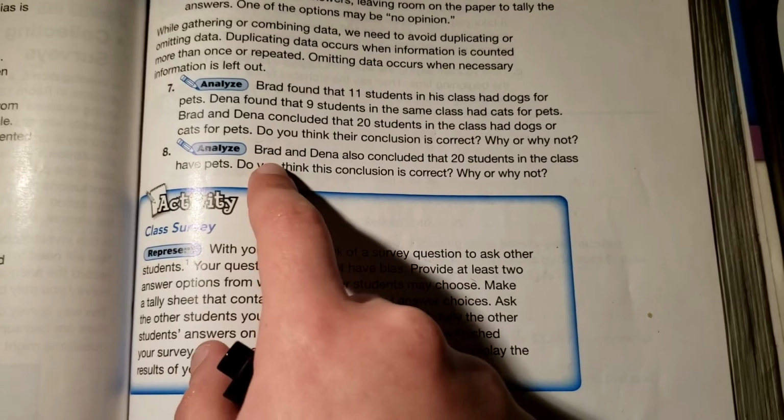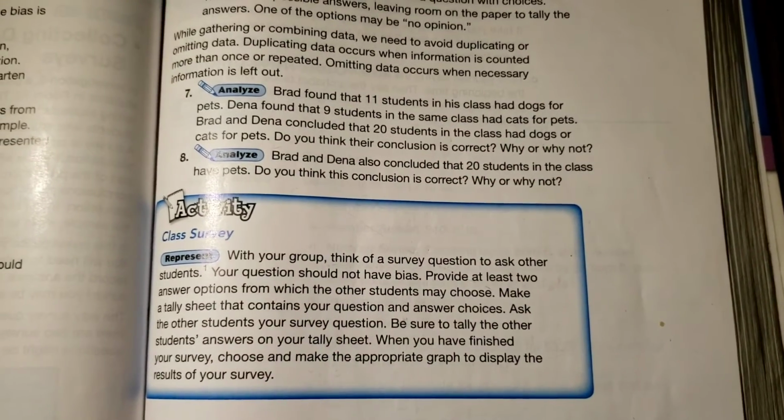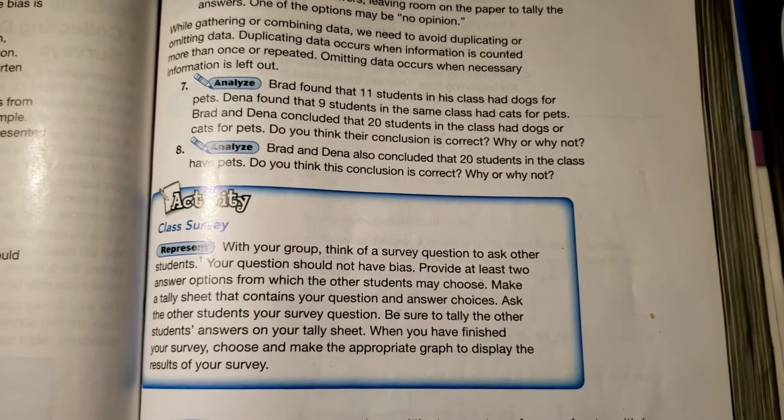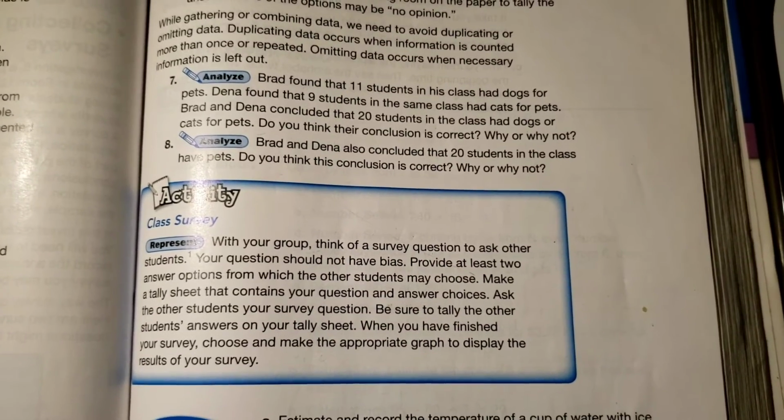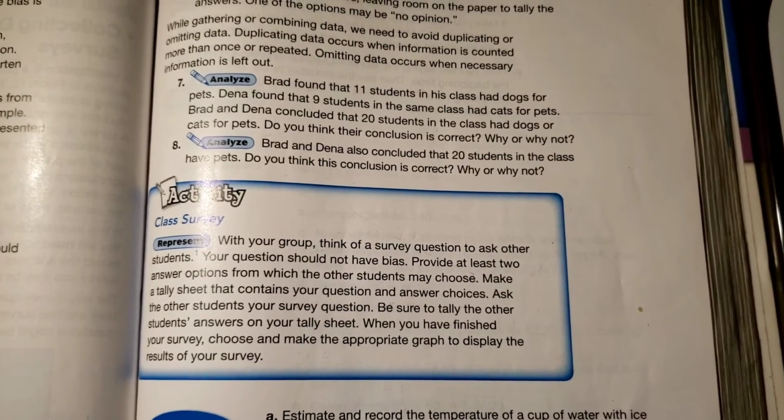So you write yes or no. And then why do you think so? So you have to know why you think that. You have to be able to use complete sentences, please. Please be writing in complete sentences.